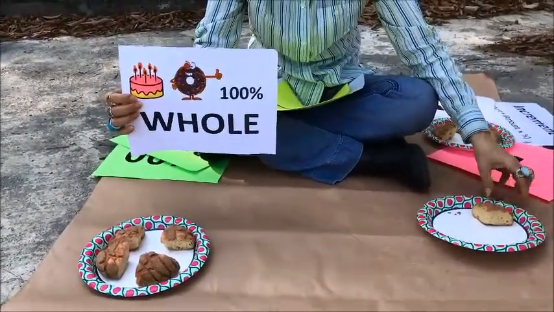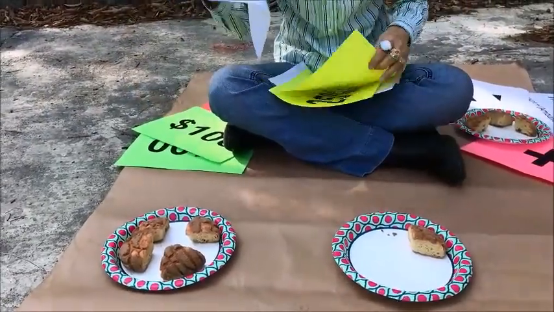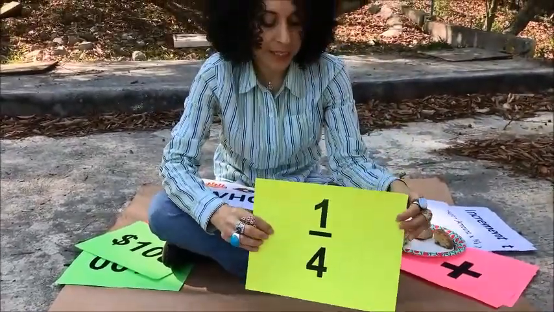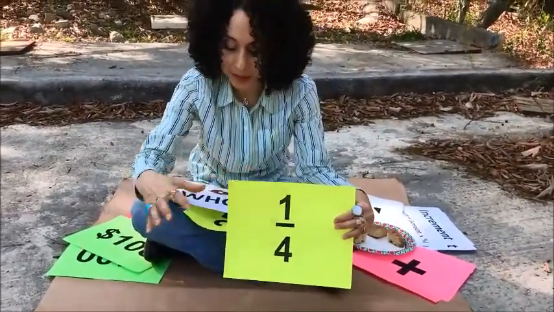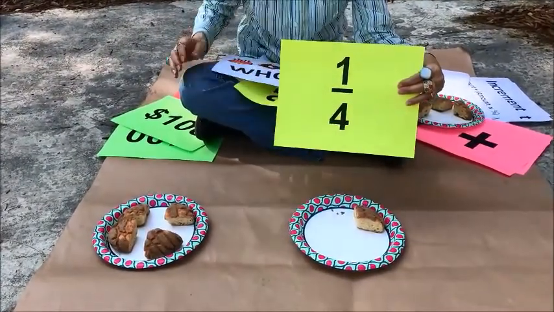And if we want to calculate just 1/4 of this cake, the way to calculate it is by dividing the value of this cake over its fourth.